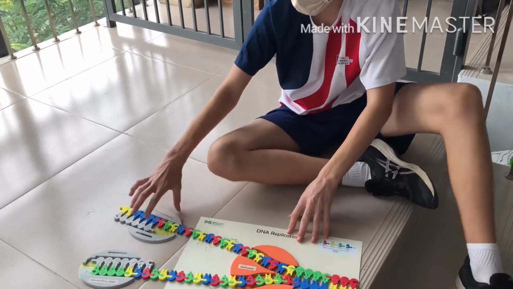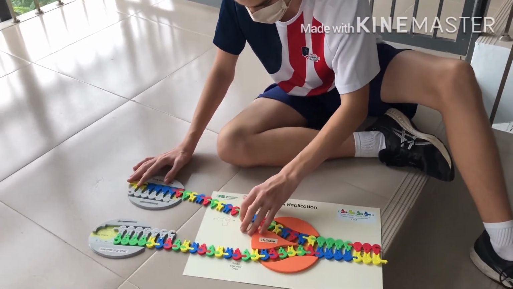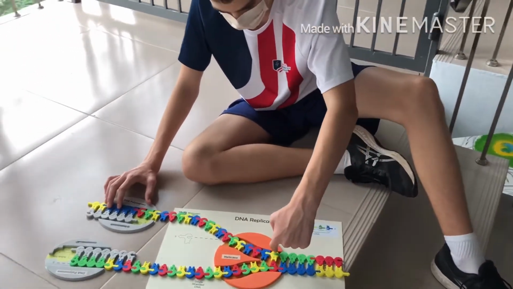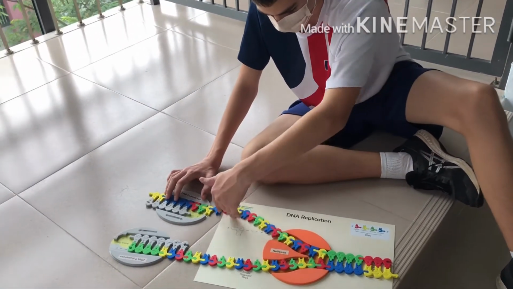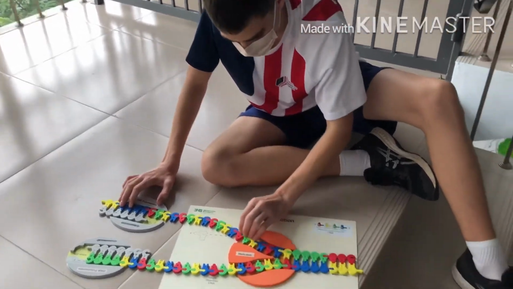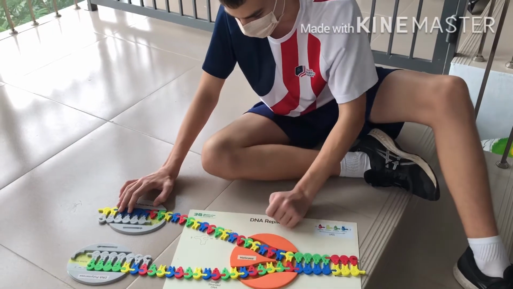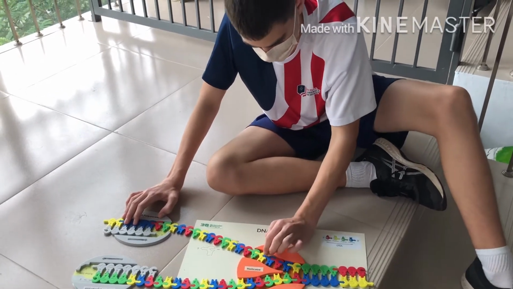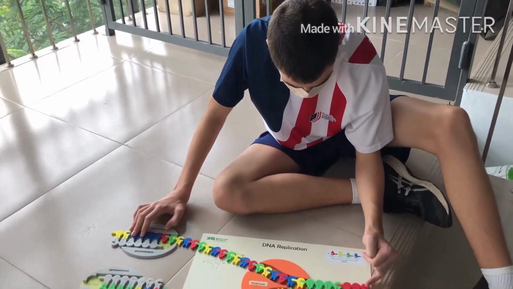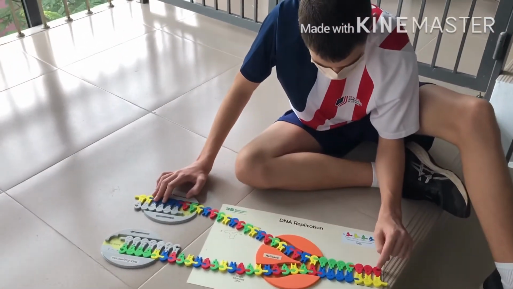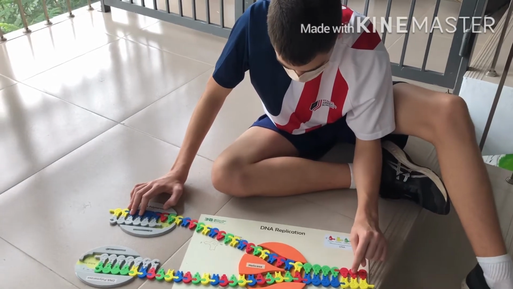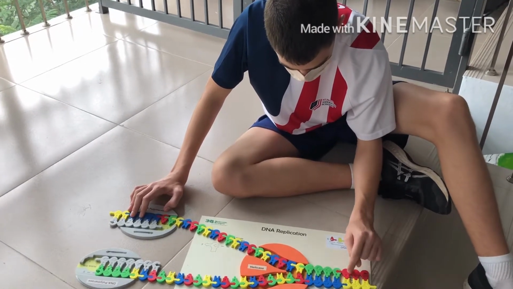The leading strand runs from the 5' end to the 3' end. This parent strand, because it's the old strand, we call it the parent strand, runs from the 5' end to the 3' end. That means basically that the sugar of the first nucleotide bonds with the 5th carbon to the 3rd carbon, 5th carbon to the 3rd carbon on the sugar.